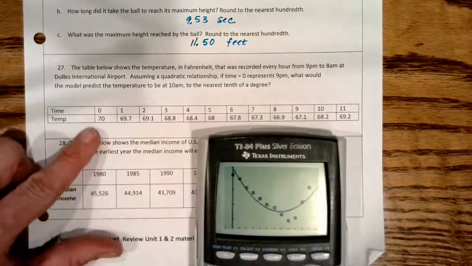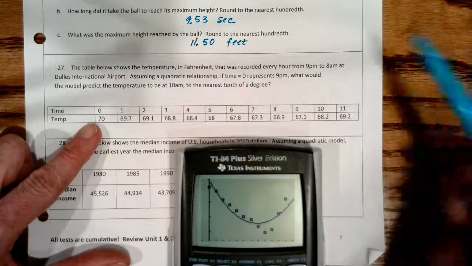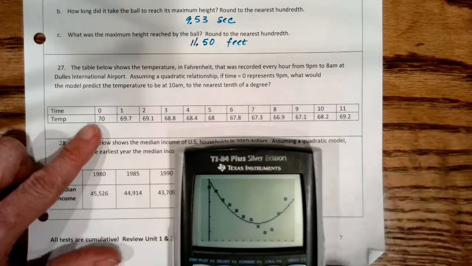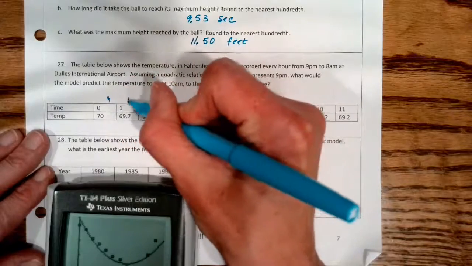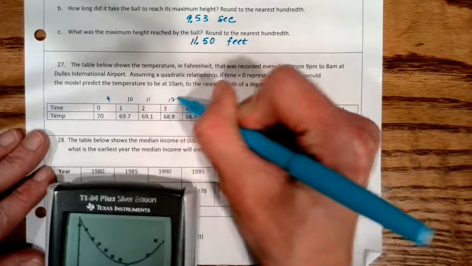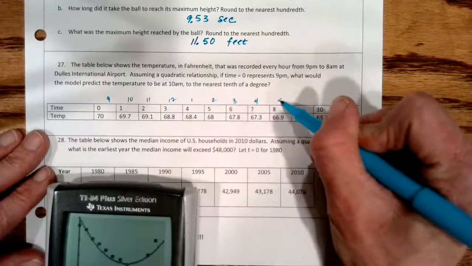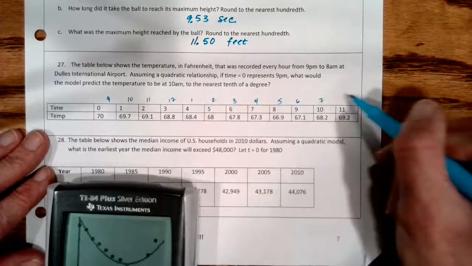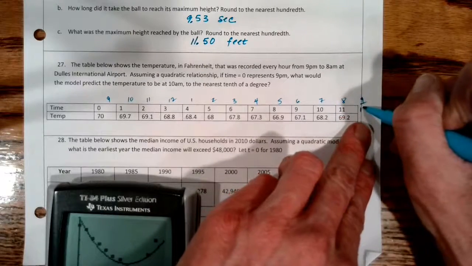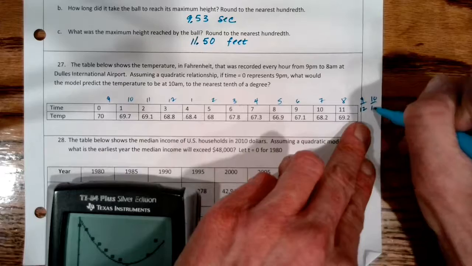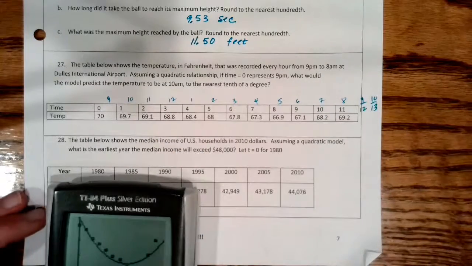So at 10 a.m., we have every hour from 9 p.m. to 8 a.m. So this is 9 p.m., 10, 11, 12, 1, 2, 3, 4, 5, 6, 7, 8. 9 would be 12, and 10 p.m. would be 13 hours past 9.